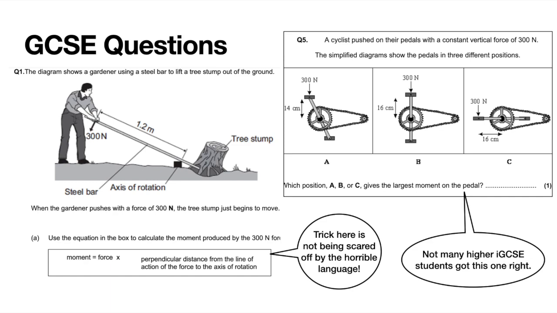The diagram shows a gardener using a steel bar to lift a tree stump out of the ground. When the gardener pushes with a force of 300 newtons in that direction, the tree stump just begins to move. Use the equation in the box to calculate the moment produced by the 300 newton force. The trick is to not be horrified by this language. Moment equals force times perpendicular distance from the line of action of the force to the axis of rotation. You know what it means, don't you? You've only got two numbers.